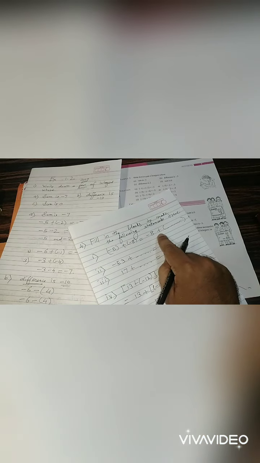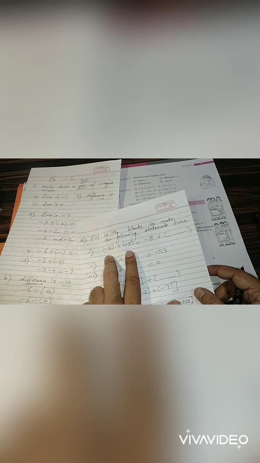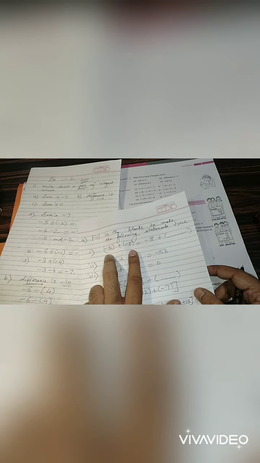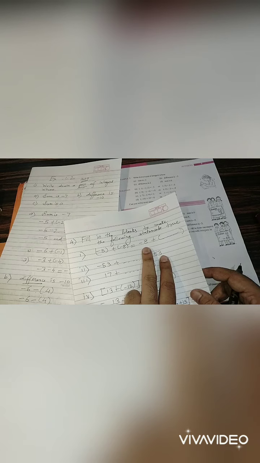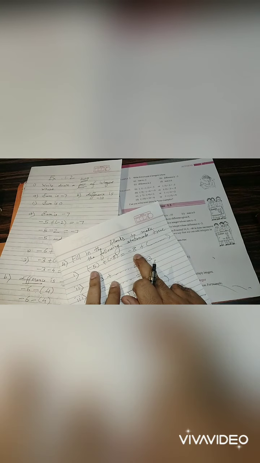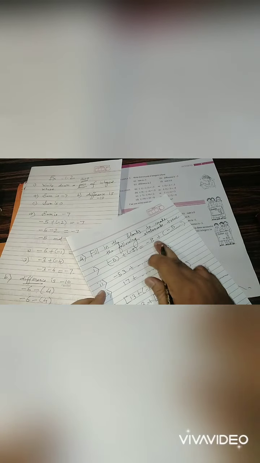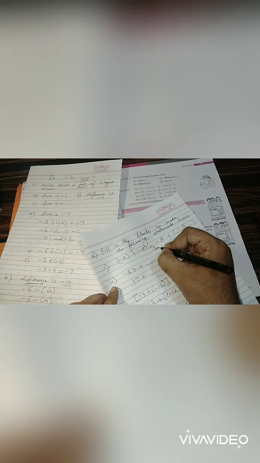So next, the fourth one. I have written down the questions. -5 plus -8 is equal to -8 plus dash. What will come? So on the LHS we have -5 and -8. On the RHS we have -8. So which number is missing? -5 is missing. So here we can write -5. So which property is this? Commutative property.